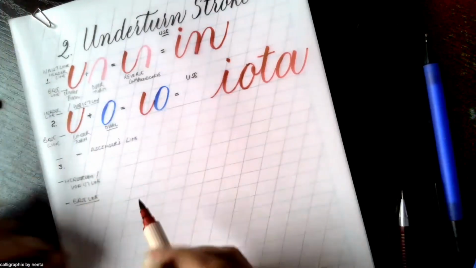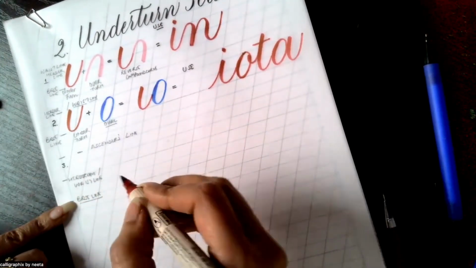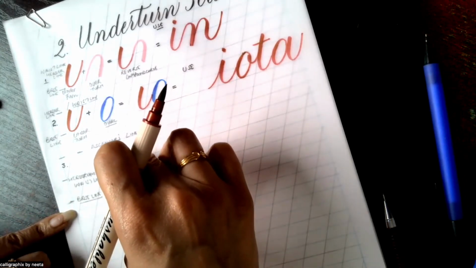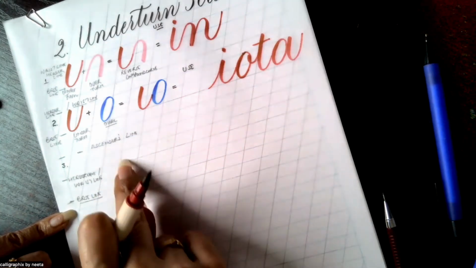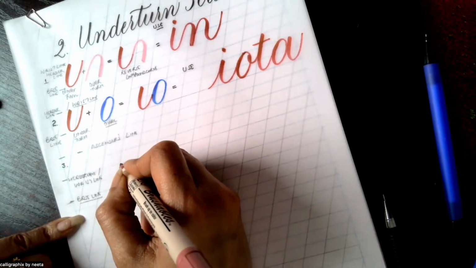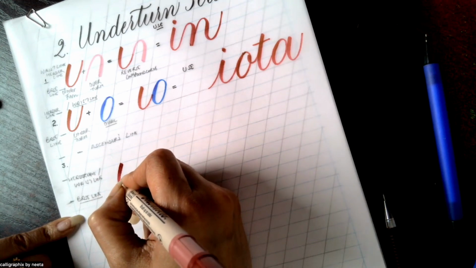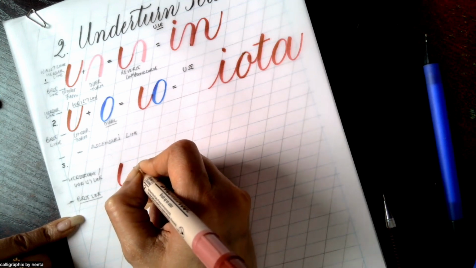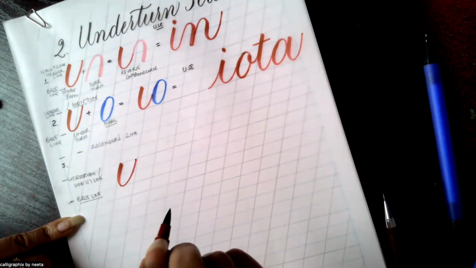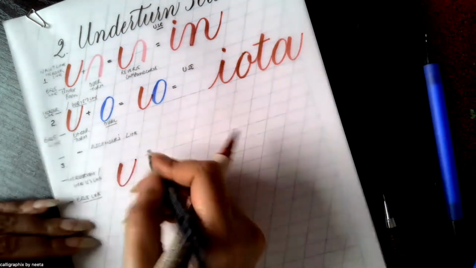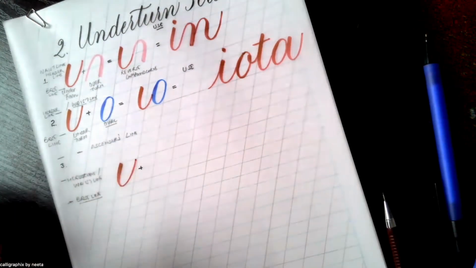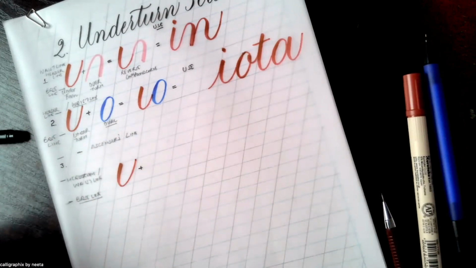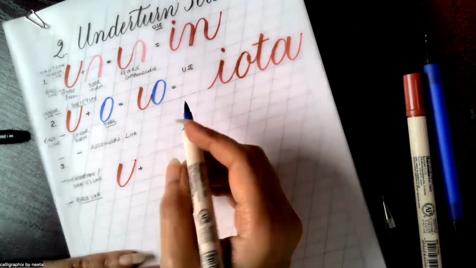With our underturn, we are going to use these two areas, this one and this one. So we are going to create our underturn, and we are going to connect it with our ascending stem loop.